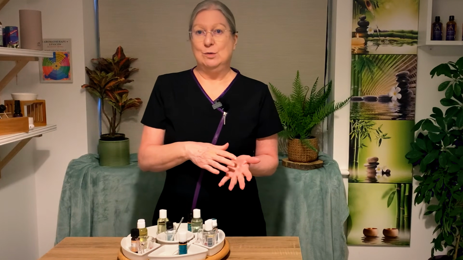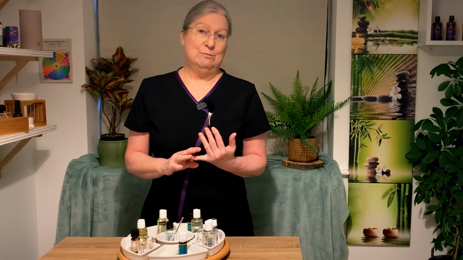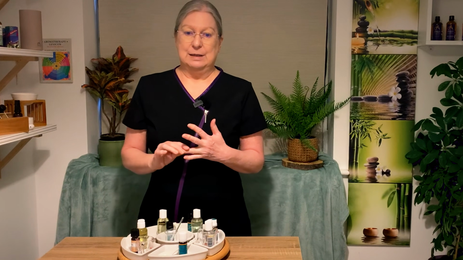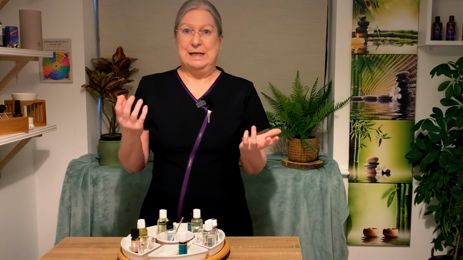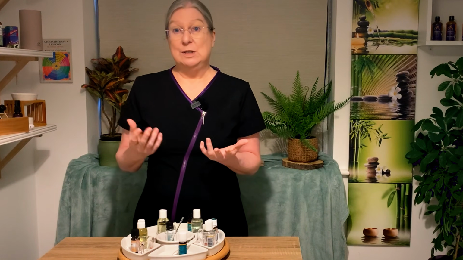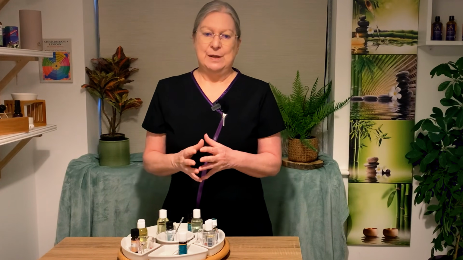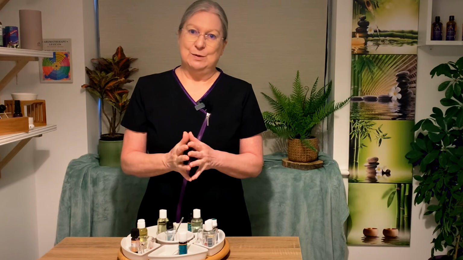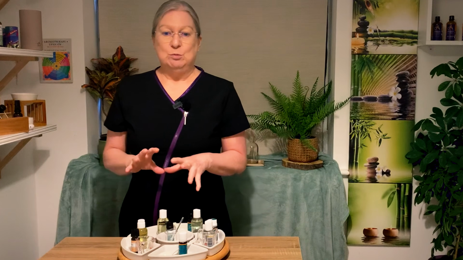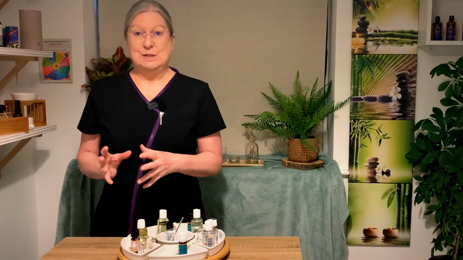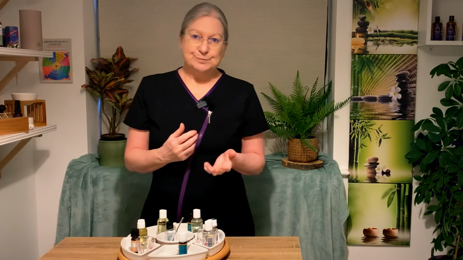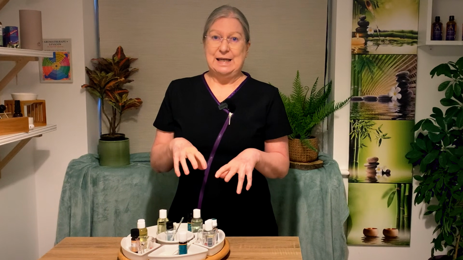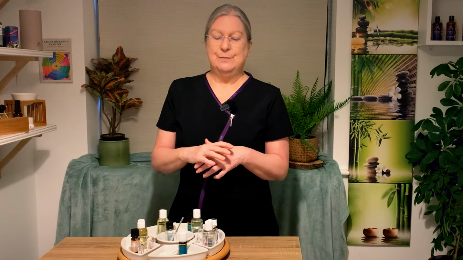So some oils can have a calming and relaxing impact. Some can ease anxiety, or some can be very uplifting. So that's another way of categorizing essential oils. But today I will be focusing on the note categorization. And specifically, what I'd like to start with is the base note.